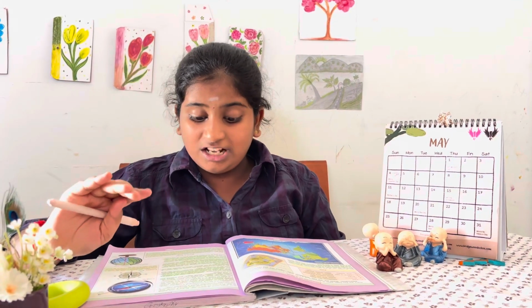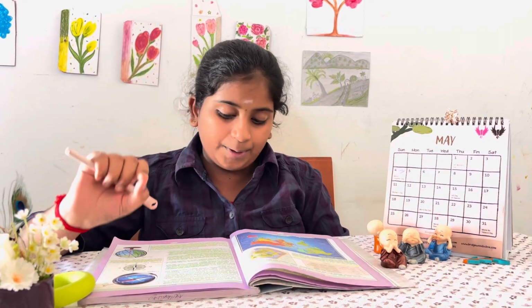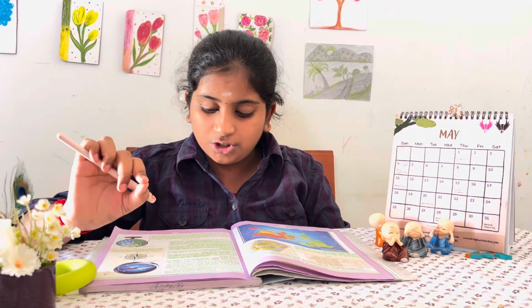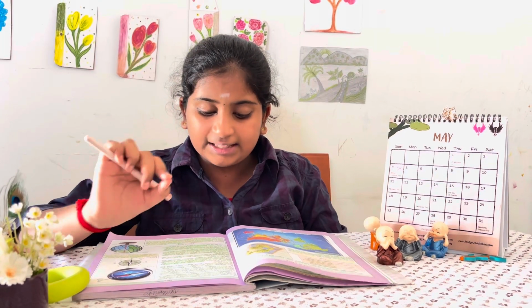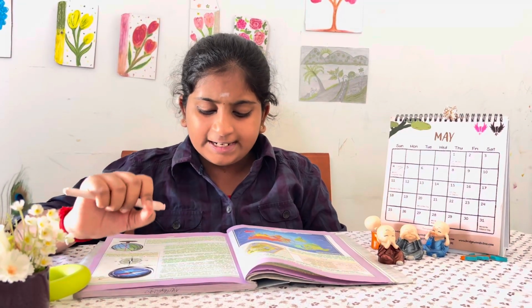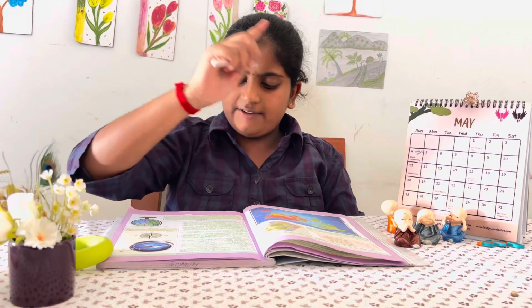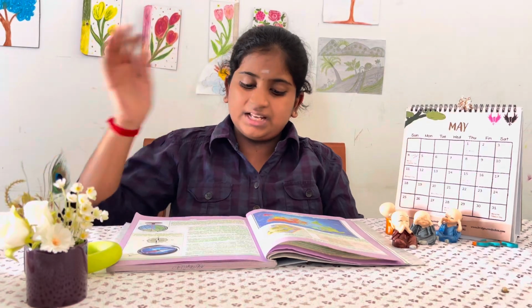If the north line is not shown, north is usually at the top of the map. North is the direction towards the north pole from any other place on the earth. South is just the opposite. It is always towards the south pole. East is the direction where the sun rises every morning. West is where the sun sets.